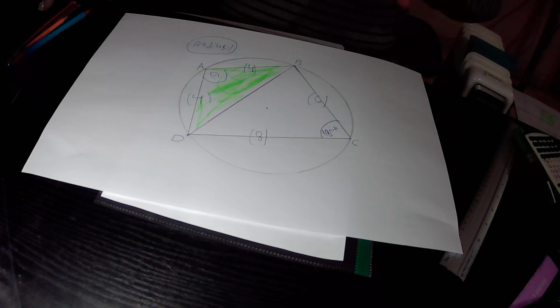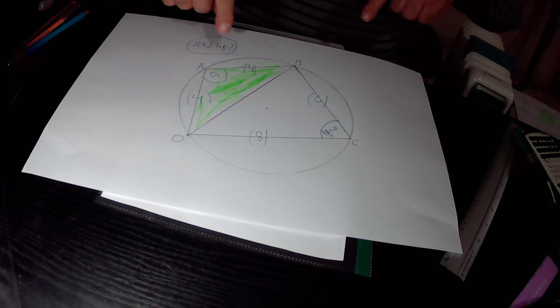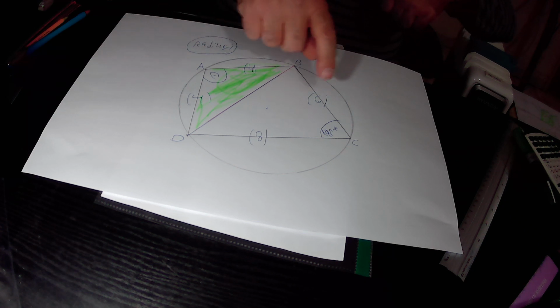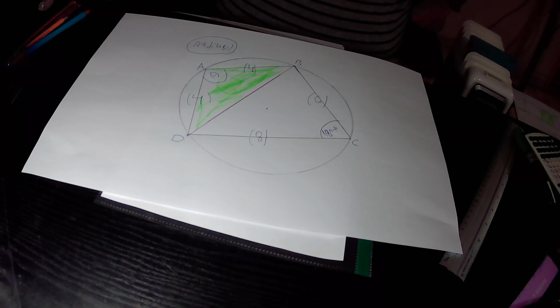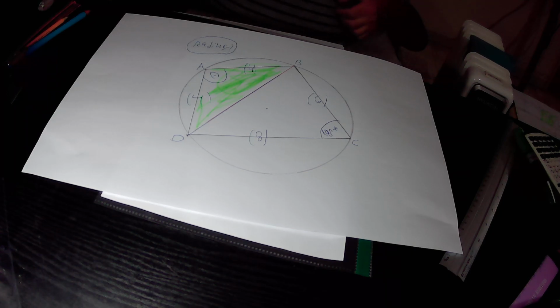In the next step, we join points B and D together by a straight line. By joining points B and D, we divided this quadrilateral ABCD into those two triangles. So in the next step, we implement the law of cosines on both triangles. So please click on the law of cosines.